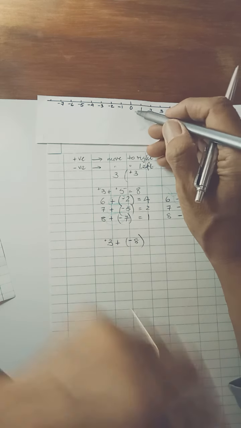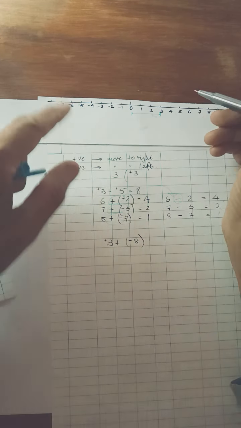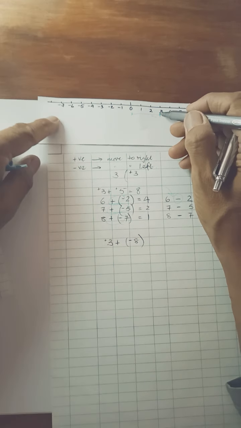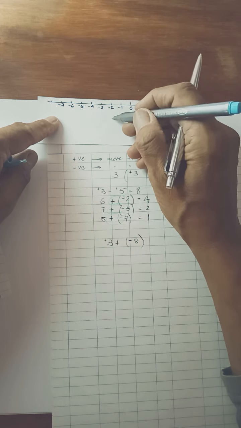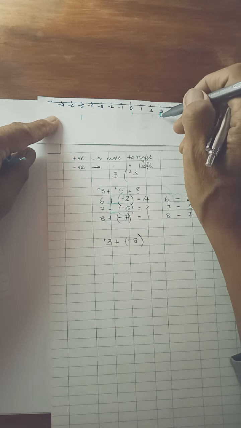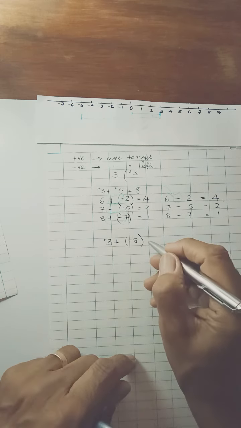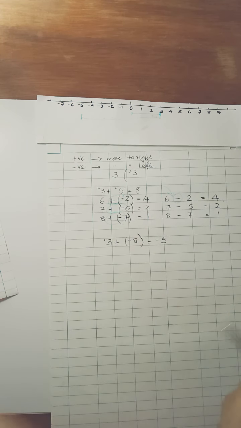Starting at 0, positive 3, 1, 2, 3, and I'm adding a negative 8, which tells me I've got to go to the left. So 1, 2, 3, 4, 5, 6, 7, 8. That's where I end up. So the result then is minus 5. And again, do several results like that.